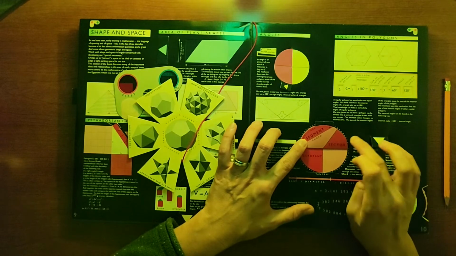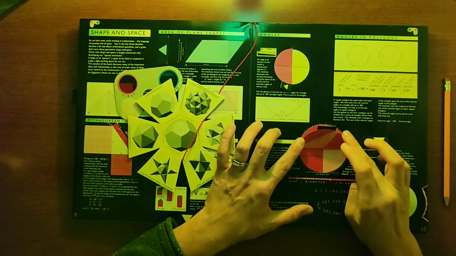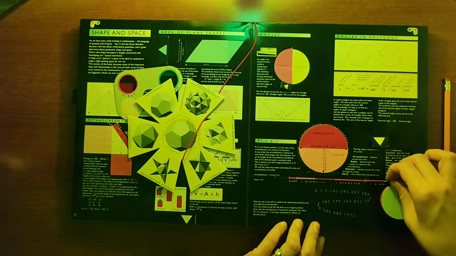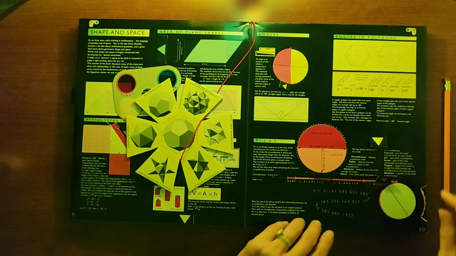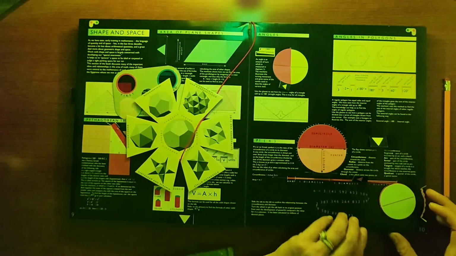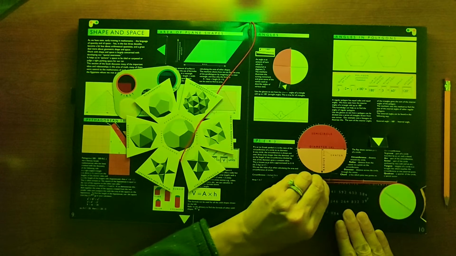Segment, chord, sector, quadrant. Rotation.